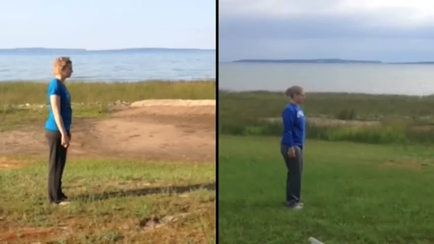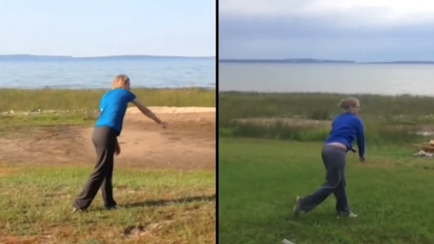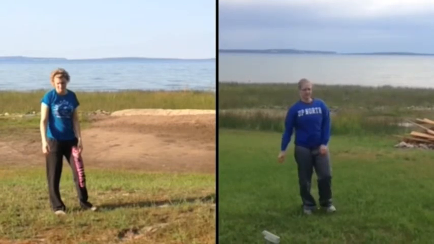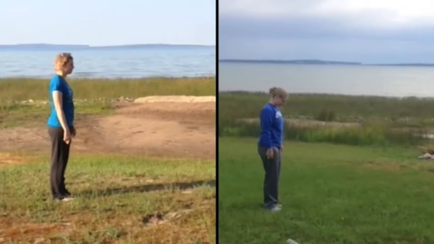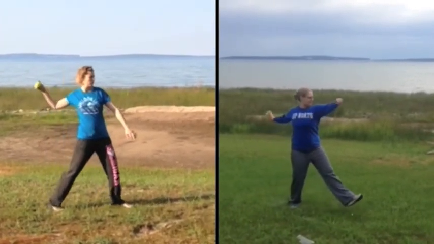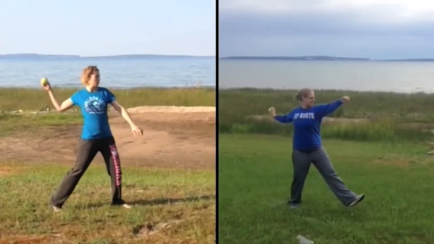Here's Susan's next throw compared to the expert throw. Let's watch it in real time and see if we can pick out any differences in their form. Susan's form is getting closer to expert form. If we slow this down here, you'll see that Susan now opens up her hips and shoulders to the camera, just like the expert does. However, they do have a difference in their weight distribution.